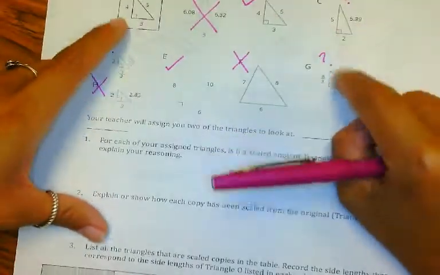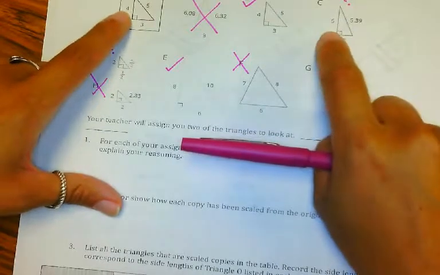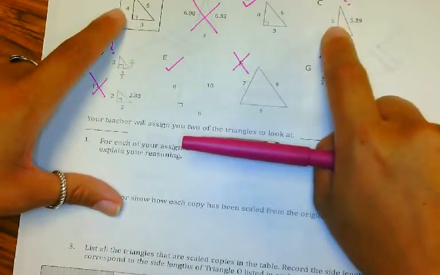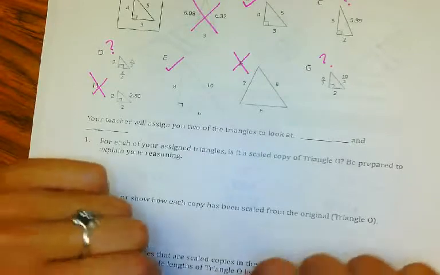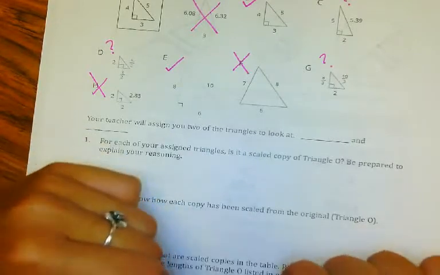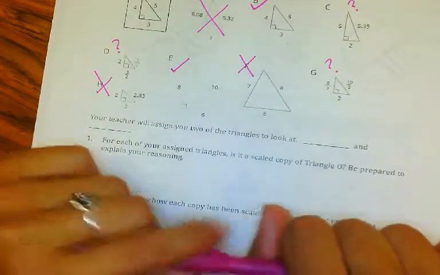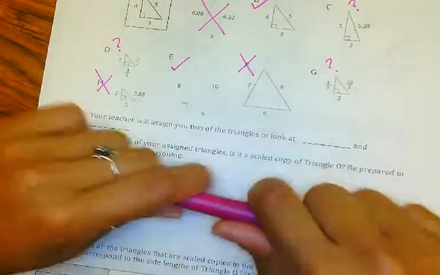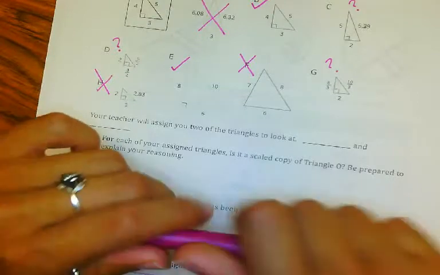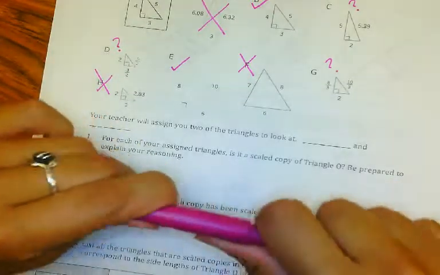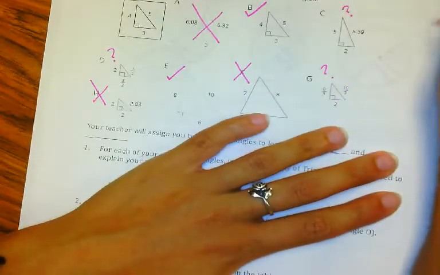Alright, so to go from 4 to 5, can you guys figure out how to go from 4 to 5? If you can't figure out 4 to 5, how about 3 to 2? How about 5 to 5.39? Alright, so hopefully you did some type of math. If not, we're going to do it together.